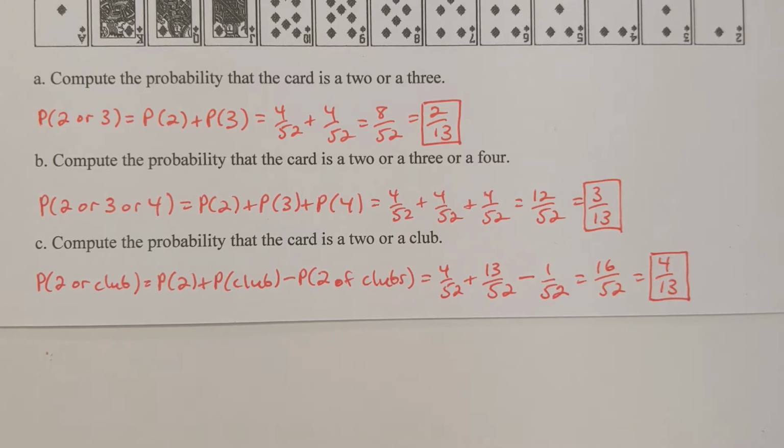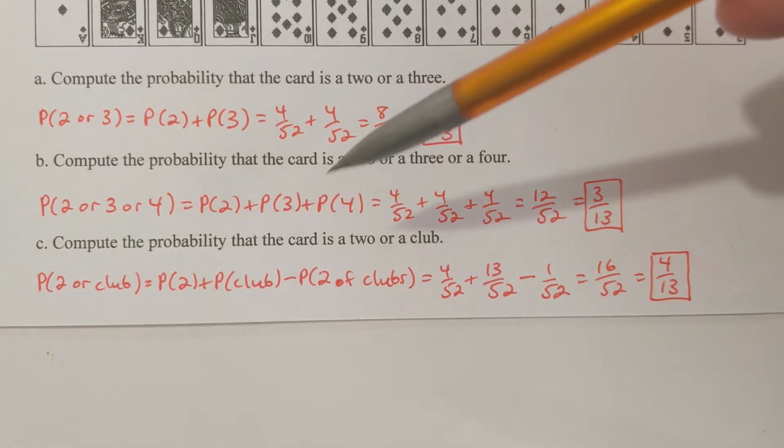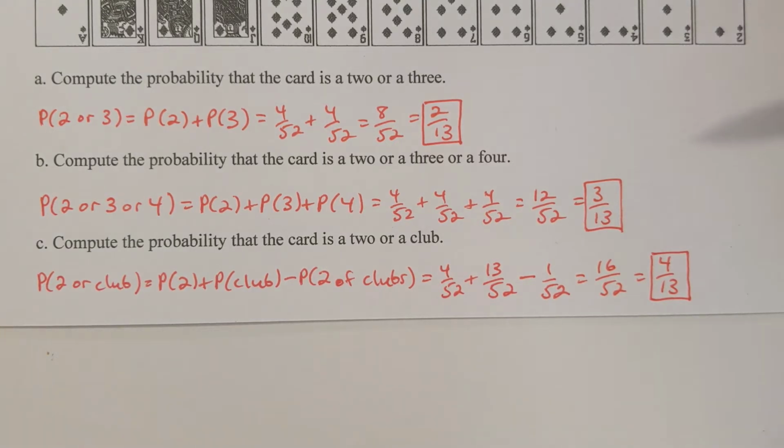Part B, compute the probability that the card is a 2 or a 3 or a 4. Okay, so "or" is a key word. Now this time I've got 3 events. That's okay. I still know that the events are mutually exclusive because I can't select a 2 and a 3 and a 4 at the exact same time. So I'm going to just simply add these 3 numbers together.